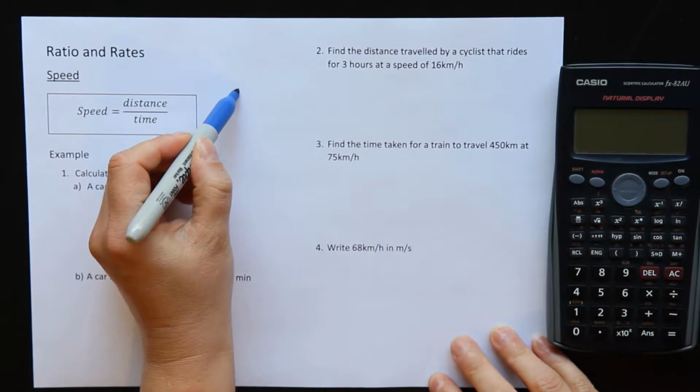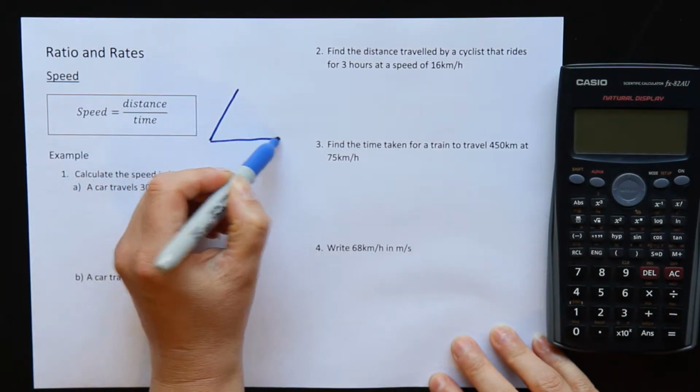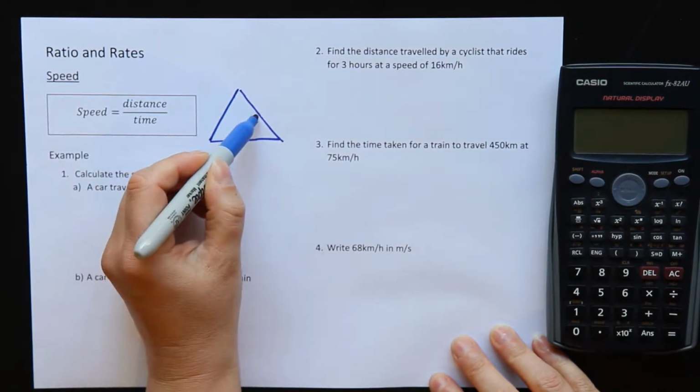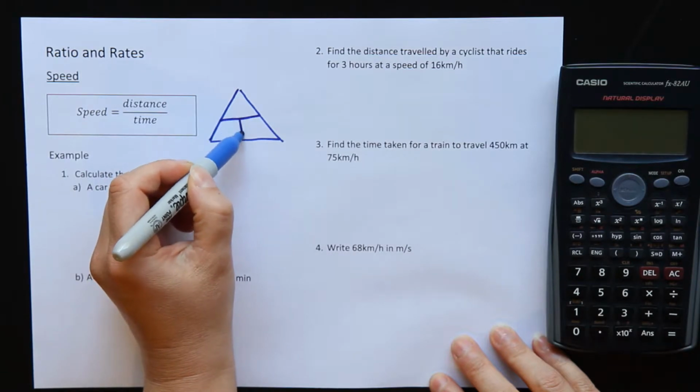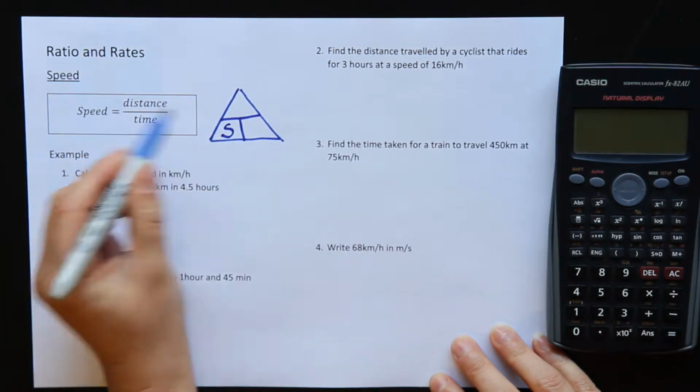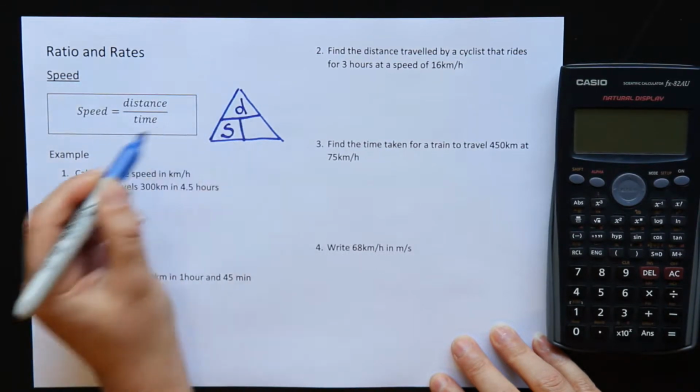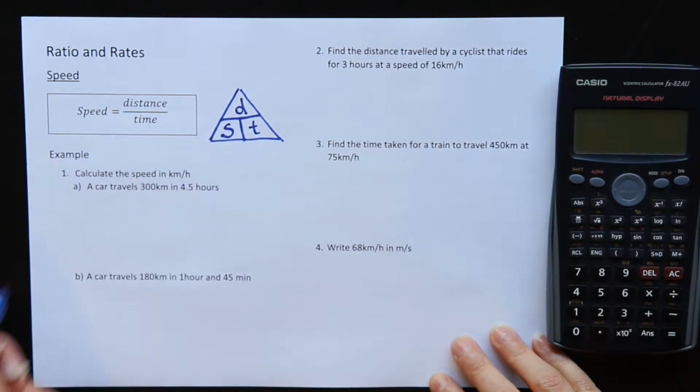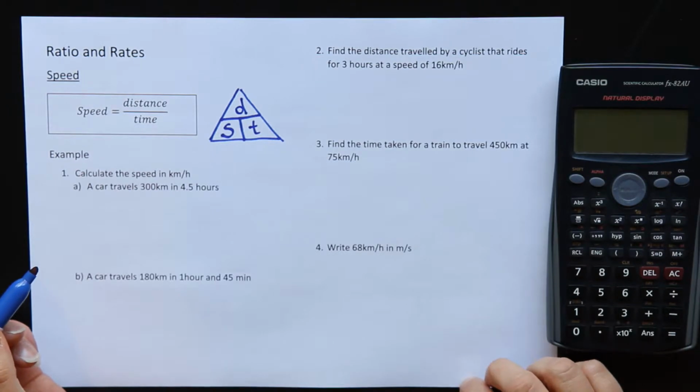So there's a little triangle that I want to draw for you to help you remember how to change your formula around. Speed is equal to distance on the top over time. That's the formula that we already know.